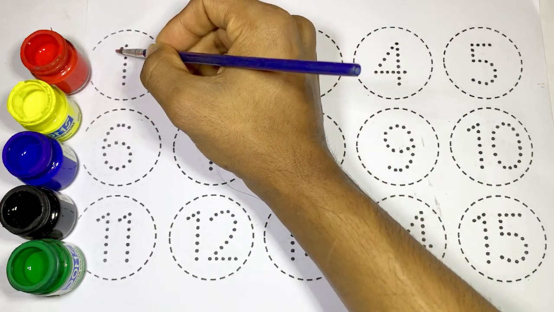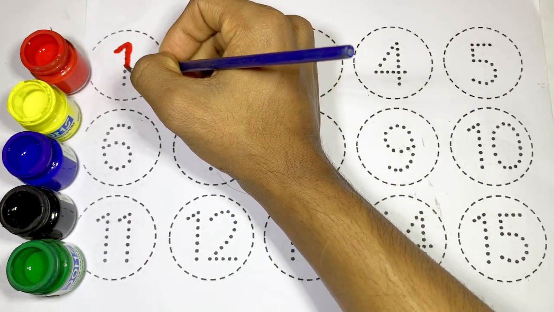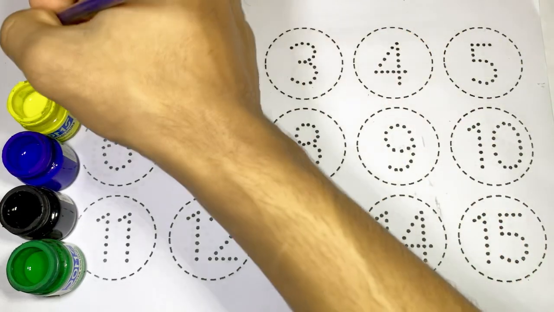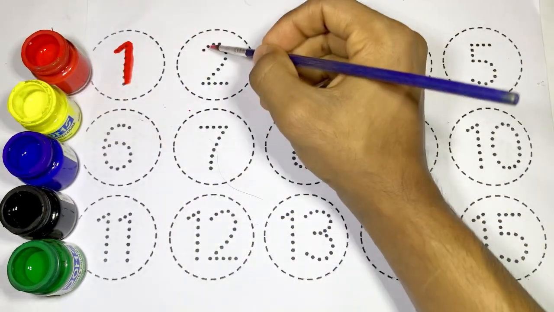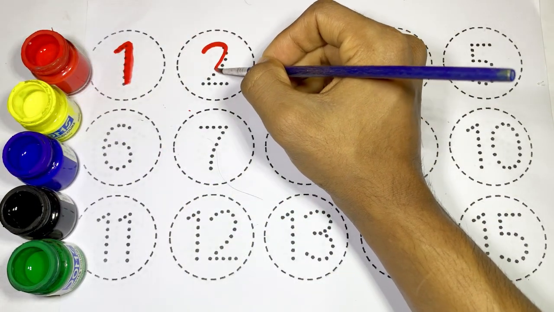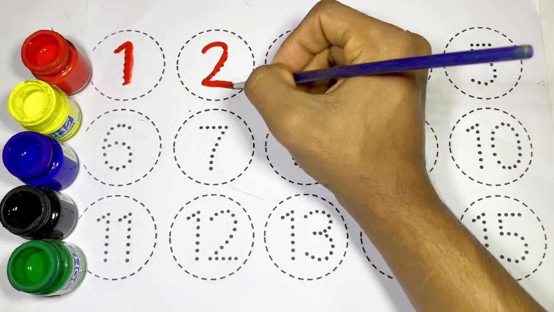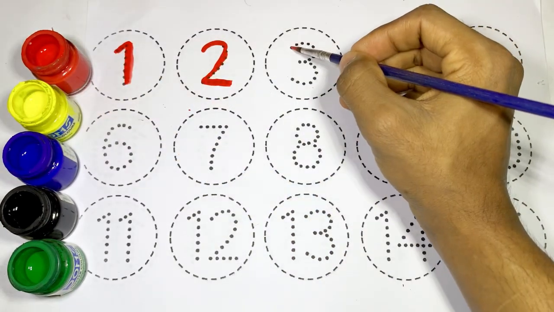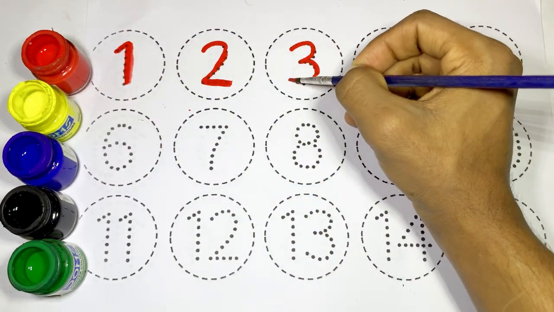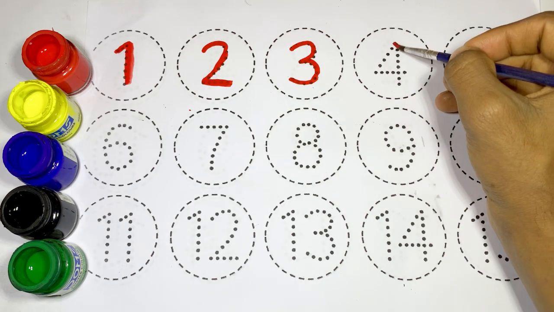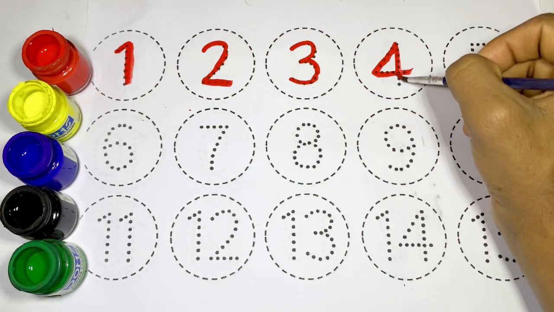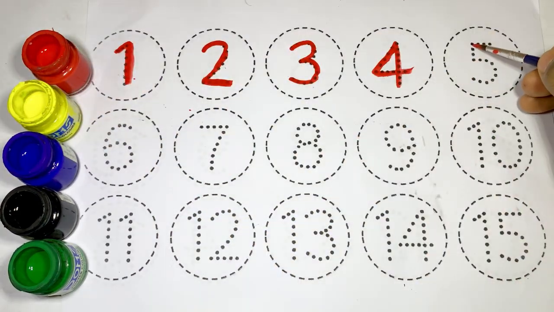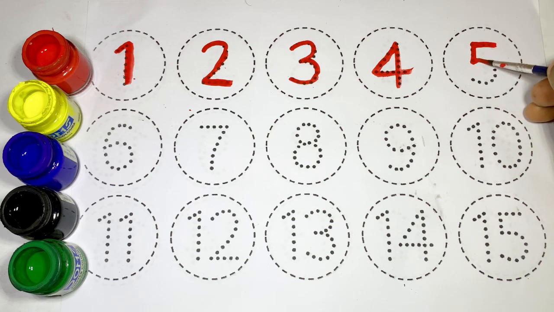Kids, first draw 1. The number 1, and use red color. O-N-E, 1. Kids, again use red color and draw 2. T-W-O, 2. The number 2. Kids, now 3, and again use red color. T-H-R-E-E, 3. 4, F-O-U-R, 4. Kids, again use red color and draw 5. F-I-V-E, 5.